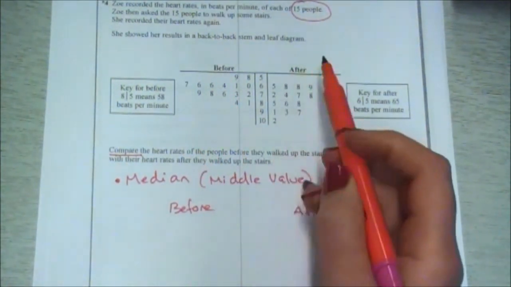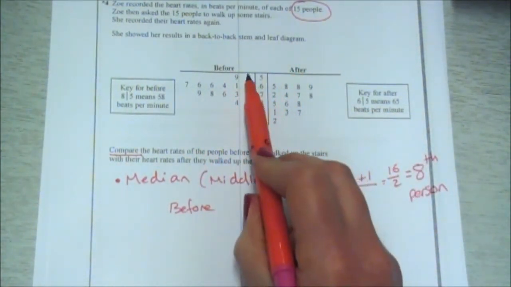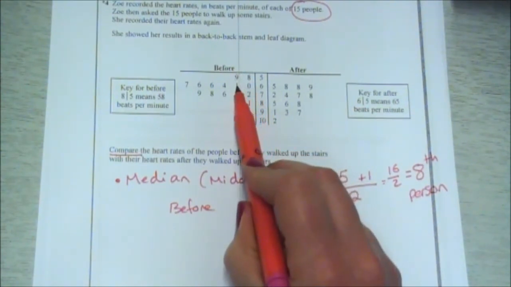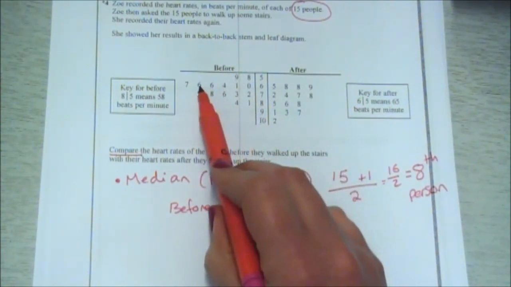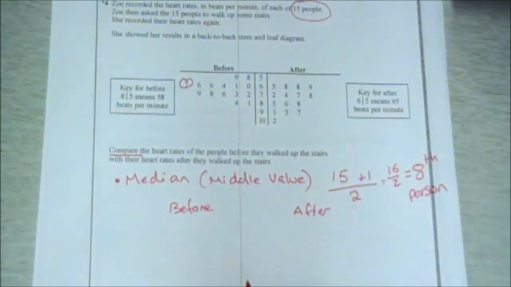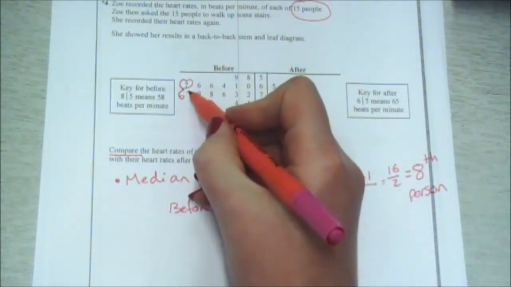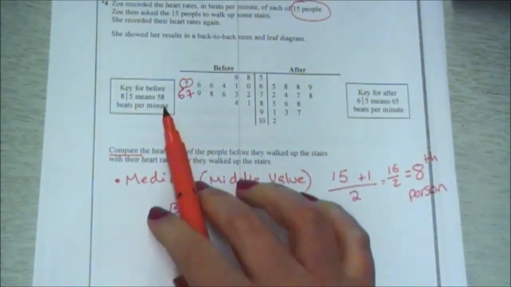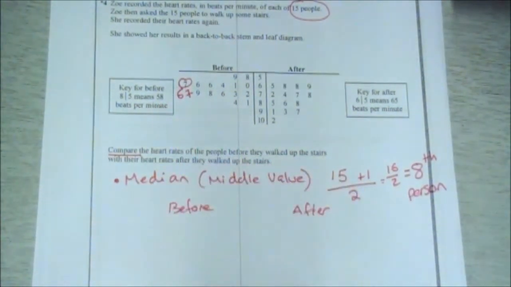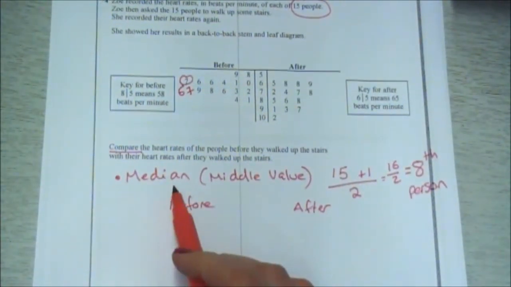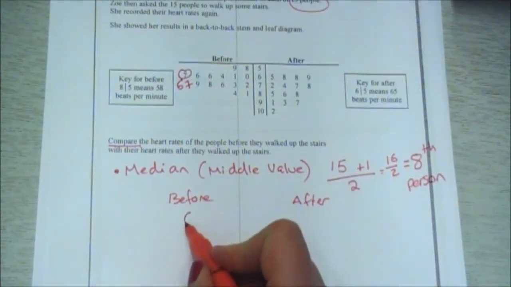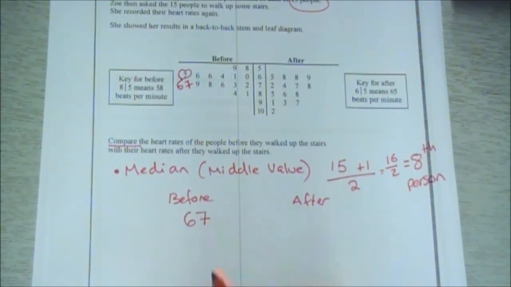So now I've familiarised myself with how the numbers are. I can count up and find my 8th person. 1, 2, 3, 4, 5, 6, 7. So that's my 8th value. However, it's not 7, remember, it's 67. It's even right next to the key to remind you of that. So my median for before was 67 beats per minute.